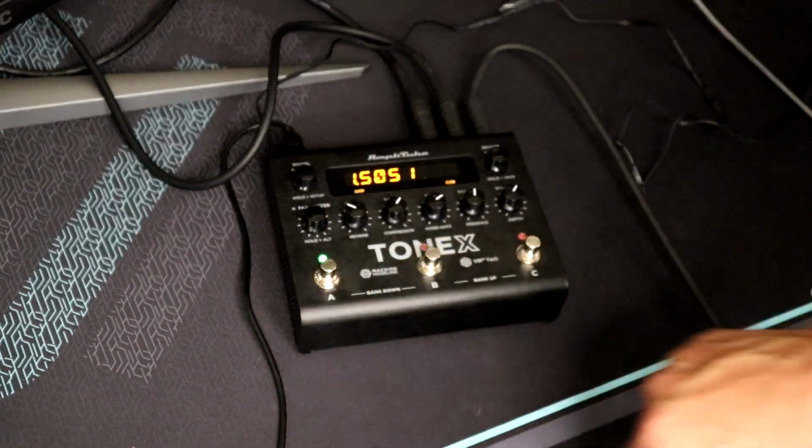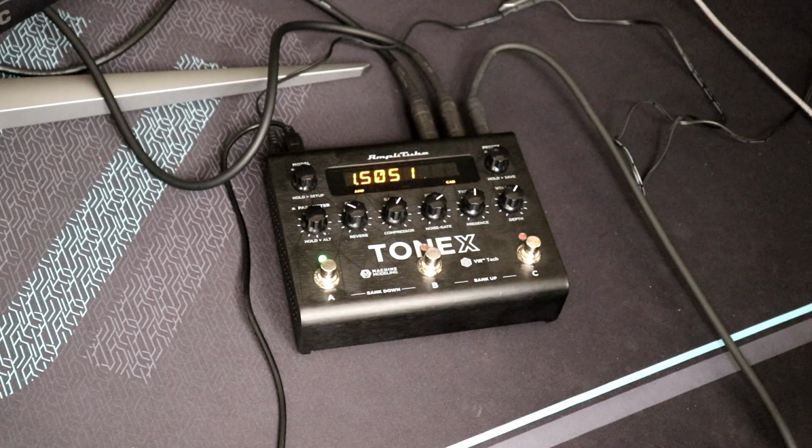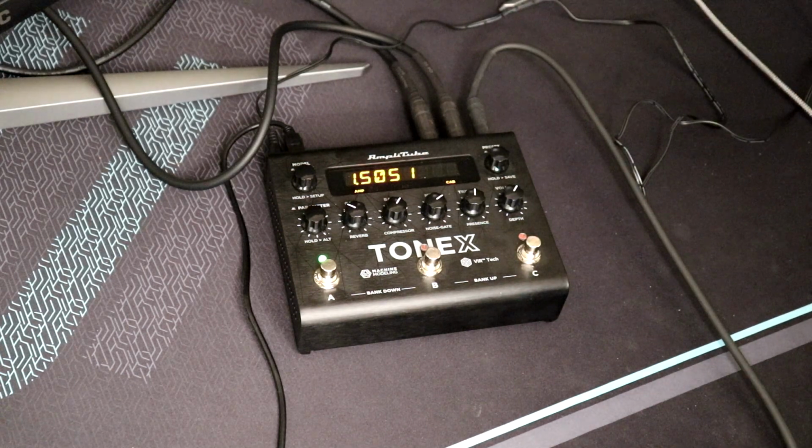Alright, so now this 5150, this is an Eddie Van Halen type of amp right here, like a PV. So, you know, it sounds like this.